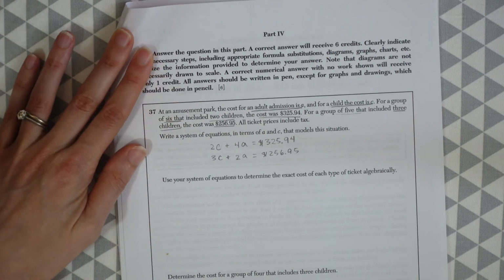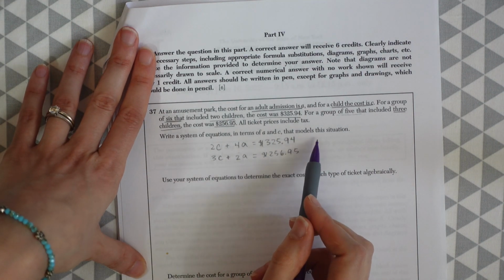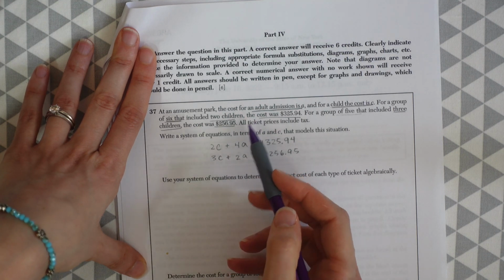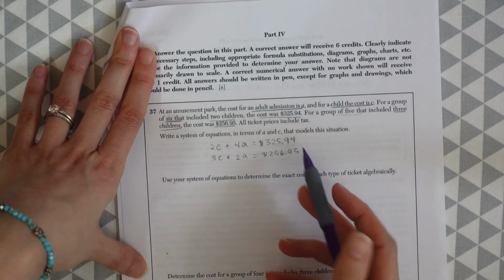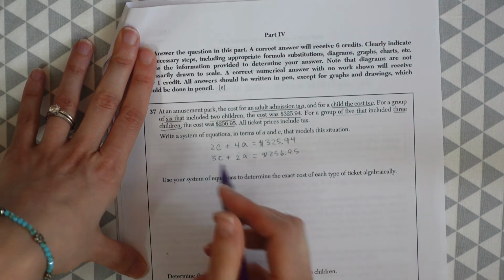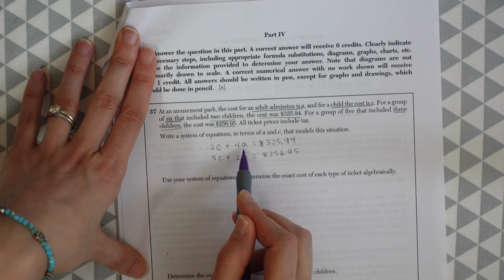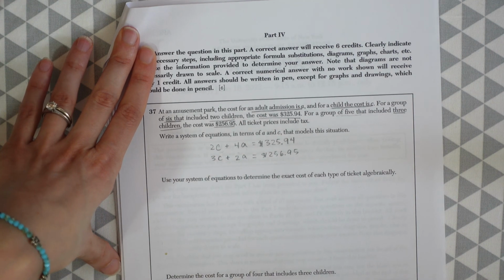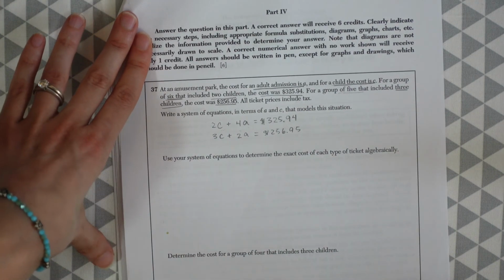So the first question I kind of answered already. Write a system of equations in terms of A and C that models this situation. So I just wrote this knowing what the question was, but really just to organize my thoughts, and it ends up being the answer to this first question, where C represents the cost of children's tickets and A represents the cost of an adult ticket. So now we have a system of equations that we can work with.